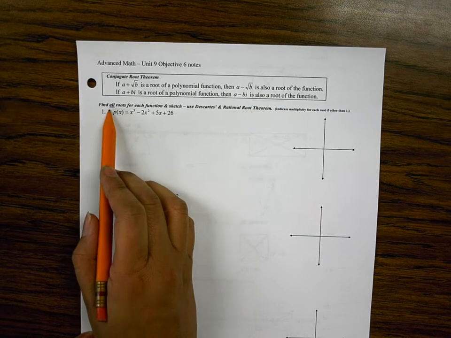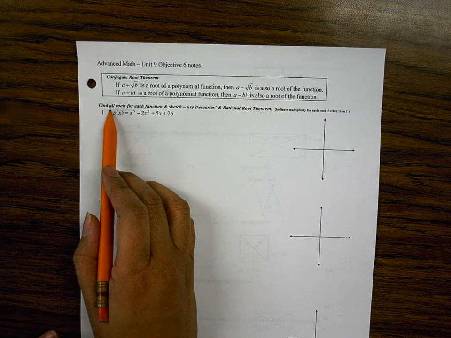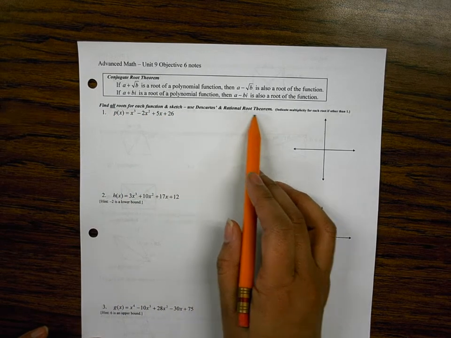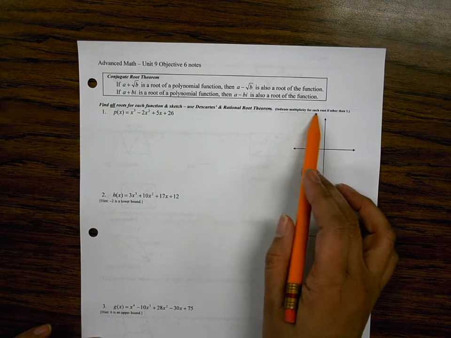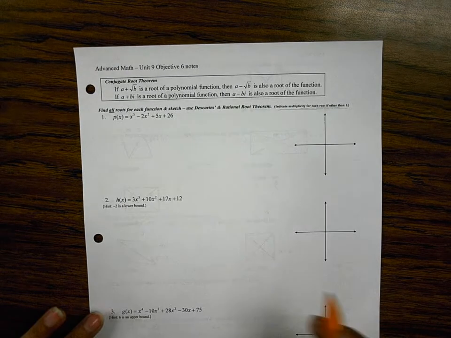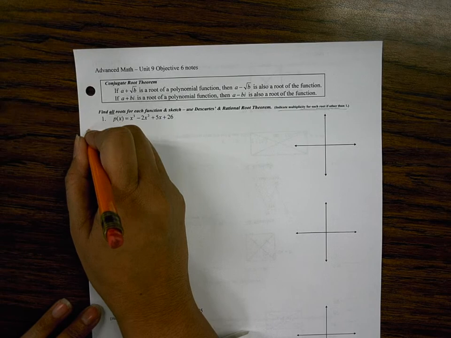Okay, find all, so we're looking for imaginary solutions as well if they exist. Find all roots for each function and sketch. Use Descartes and rational root theorem. Indicate multiplicity for each root if other than 1. All right, I am going to do the plus minus i chart first.